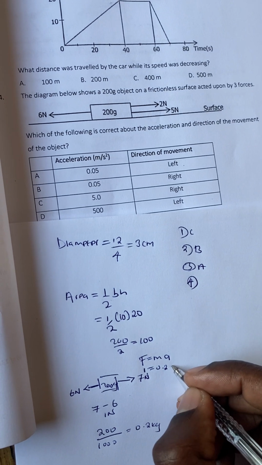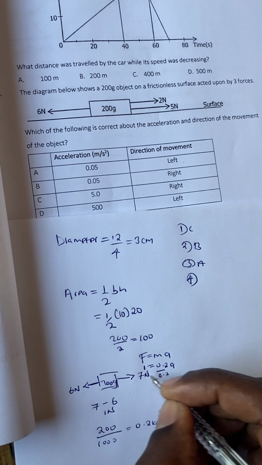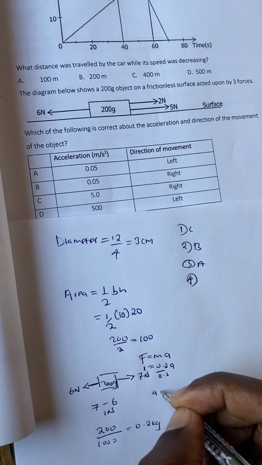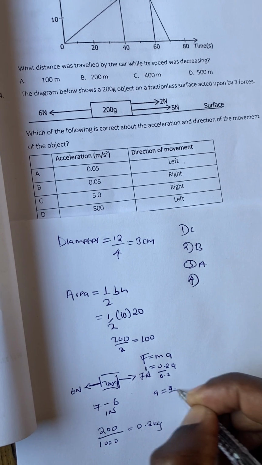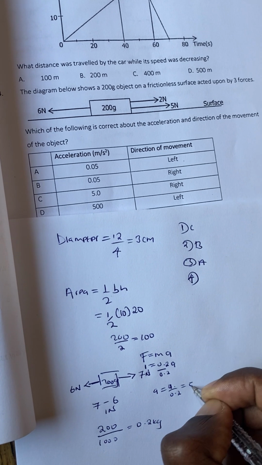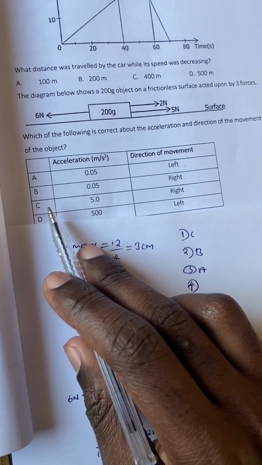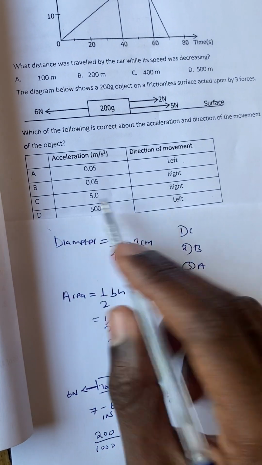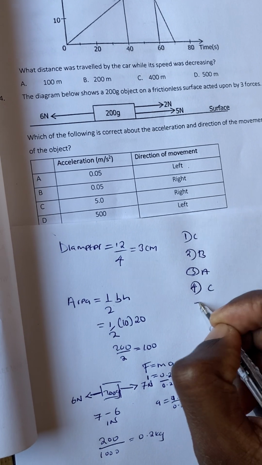So 0.2 times acceleration, over 0.2, over 0.2. When you divide 0.1 over 0.2, you simply get 5 meters per second squared. So the correct answer for question 4 is supposed to be C.